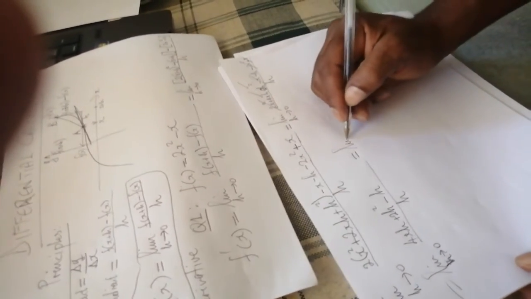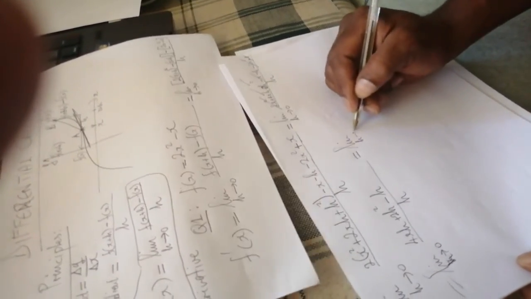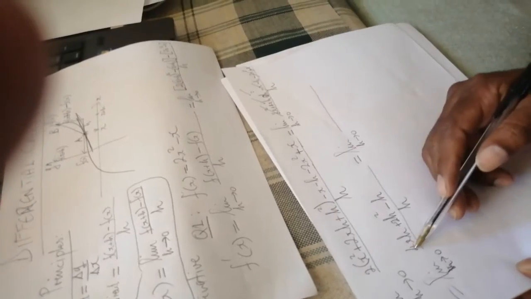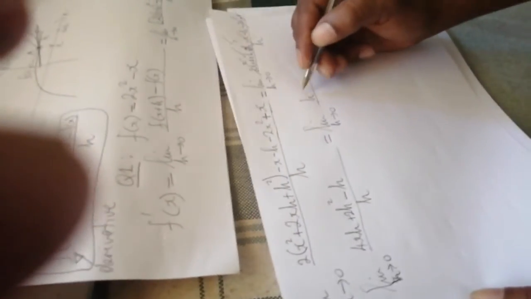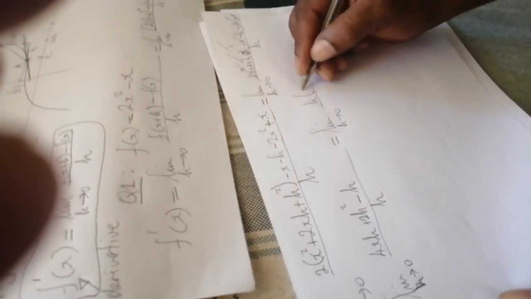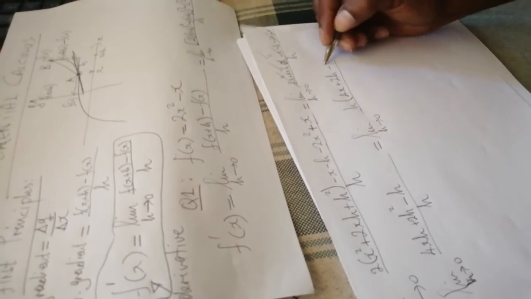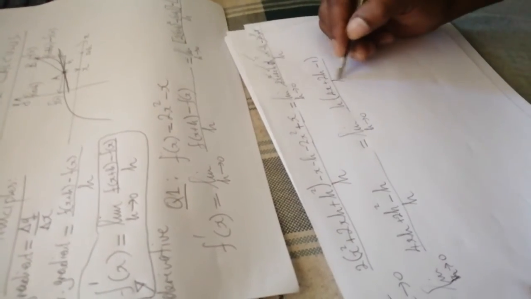Then the next thing to do there is we are still applying the limiting process. Factorize, I see an h there, h there, h there. Factorize out h. That leaves me with 4x inside the brackets plus 2h, then minus 1, over h.